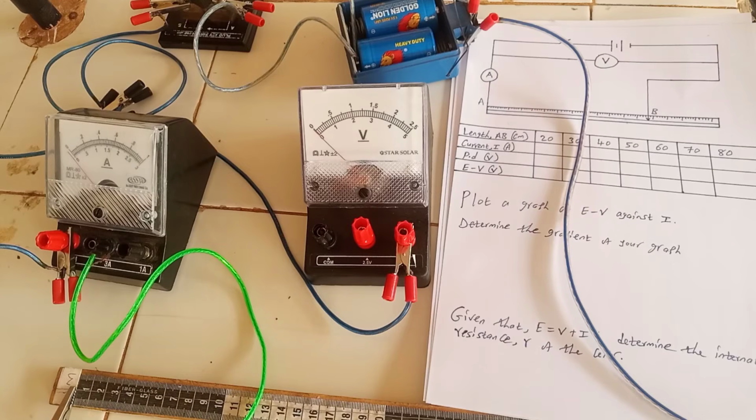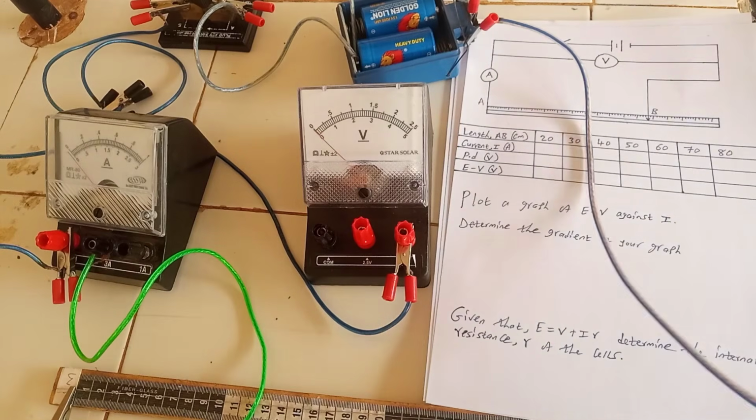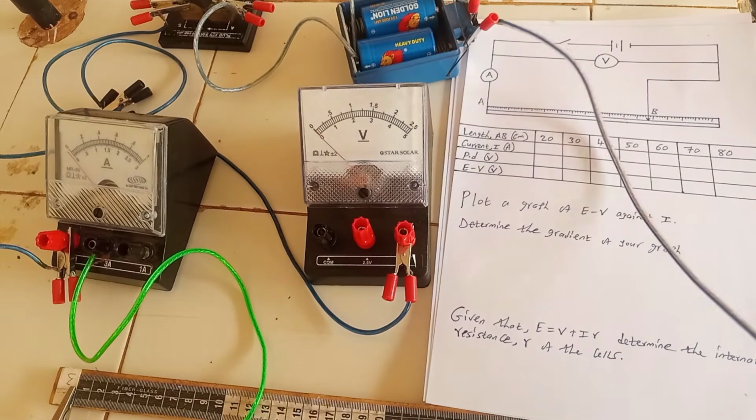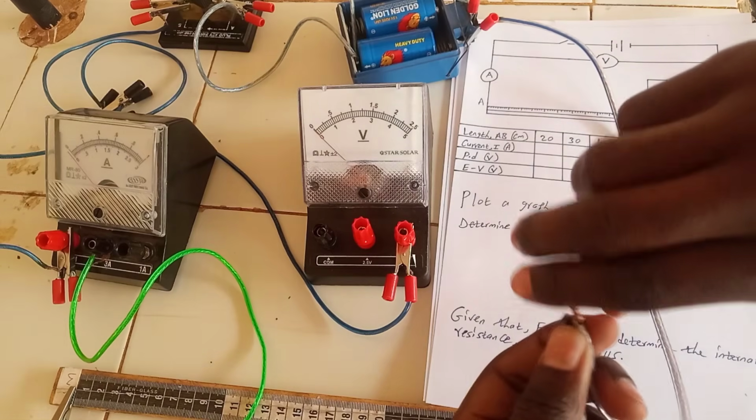One wire goes to the voltmeter and the other one to the nichrome wire. So let's make that junction. There's a junction of 3 wires there.